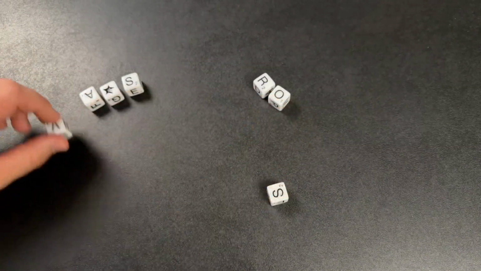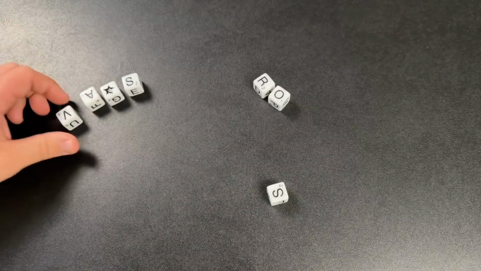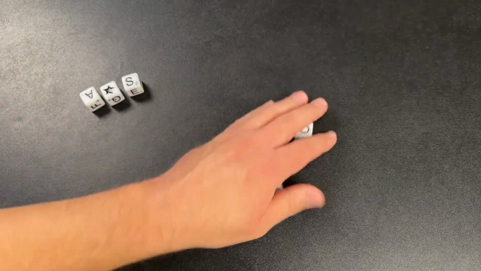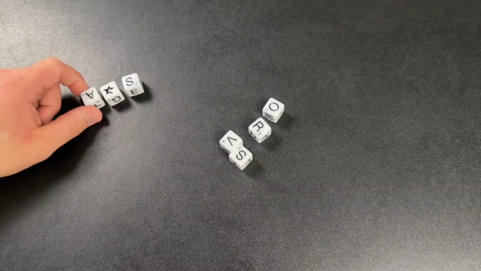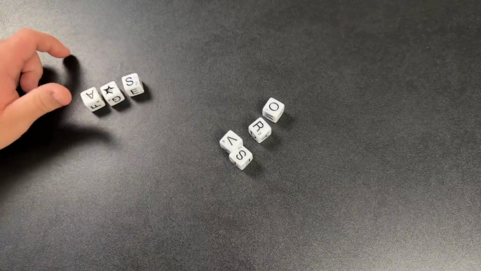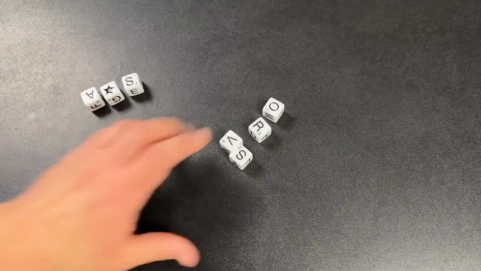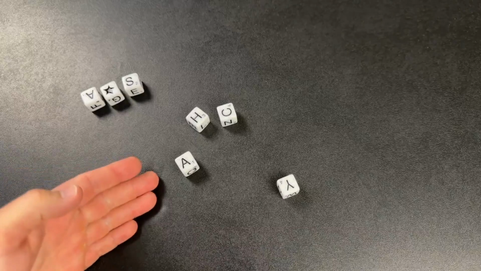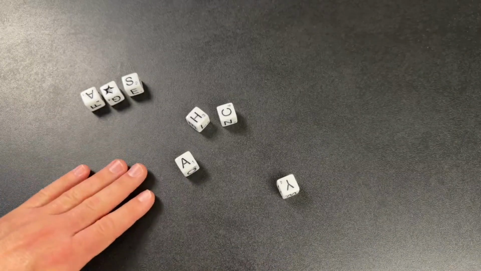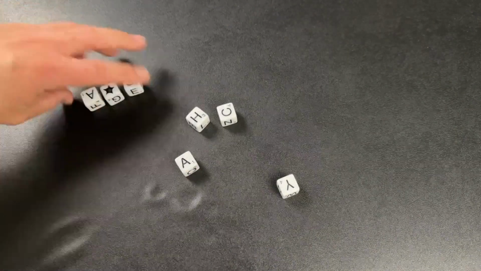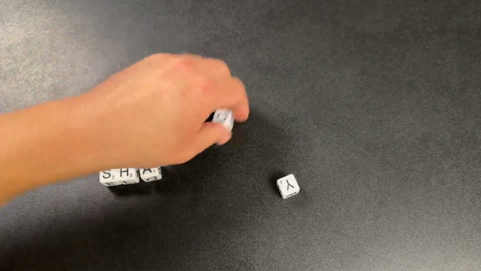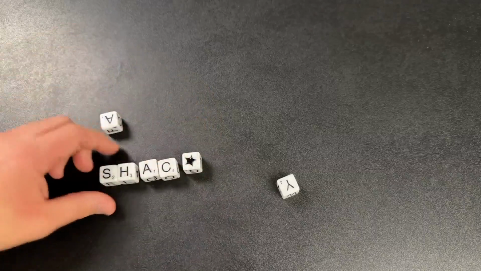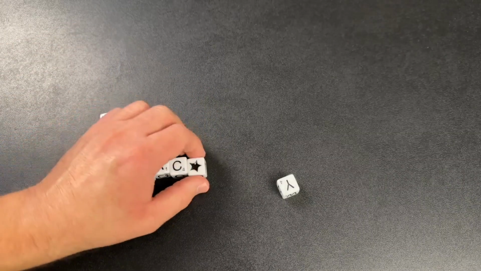You may set any of those dice aside, making them keepers, or you can re-roll those dice, or you can take dice that you have set aside as keepers and re-roll them. For this example, let's go ahead and re-roll our 4 dice. After your third roll, you must score the dice as they are rolled. So for this example, we could create the word shack. We have the C, H, A, C, and K.